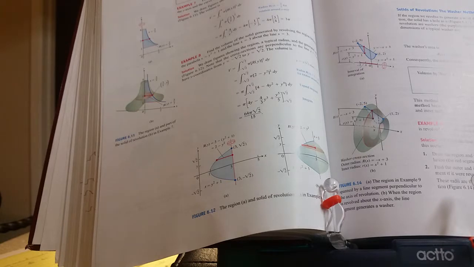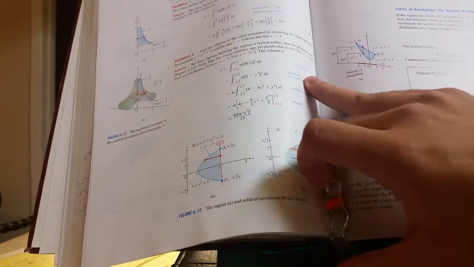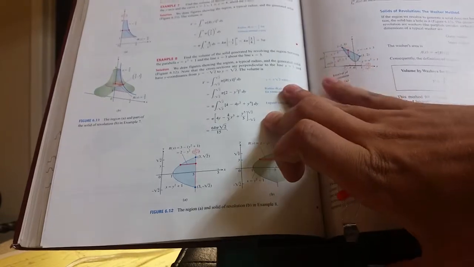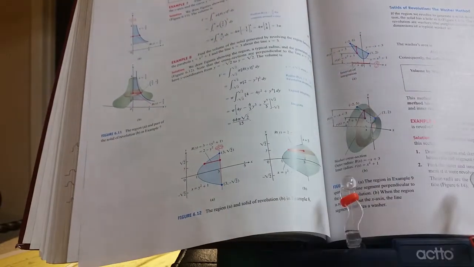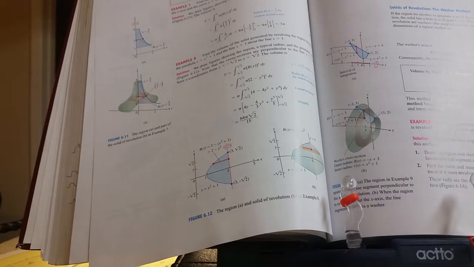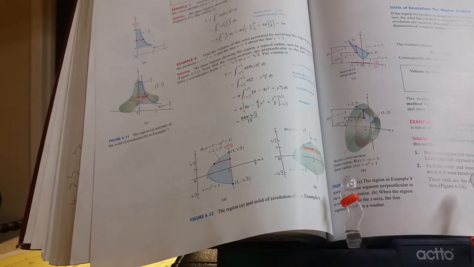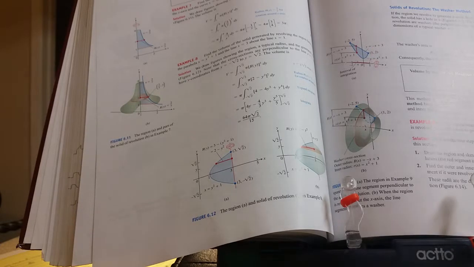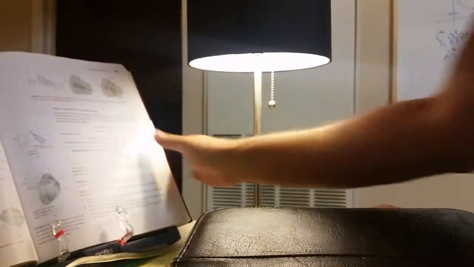So I guess they plugged in 3. When x equals 3, they get positive and negative square root of 2. And the line is, okay, x equals y squared plus 1. I think I got this from here. I hope so.